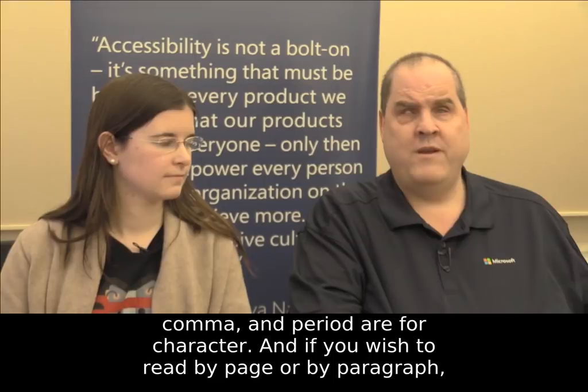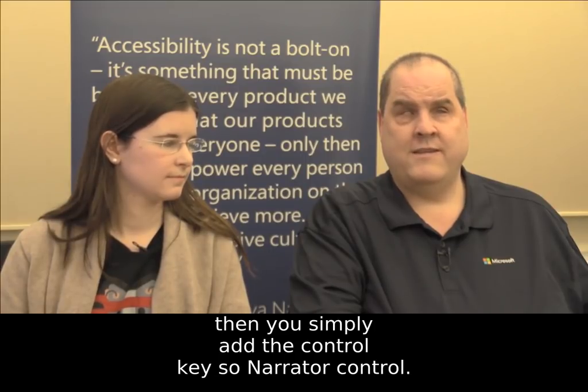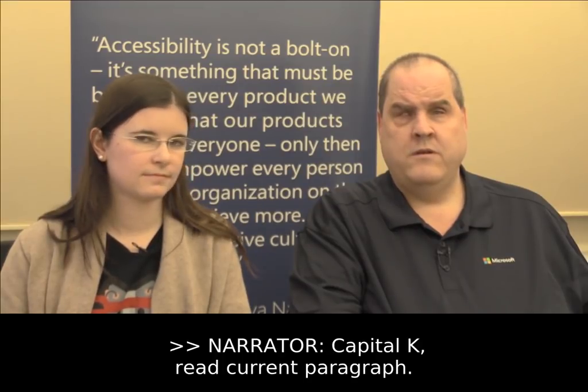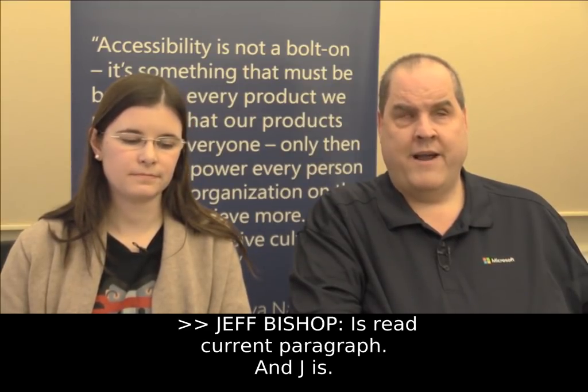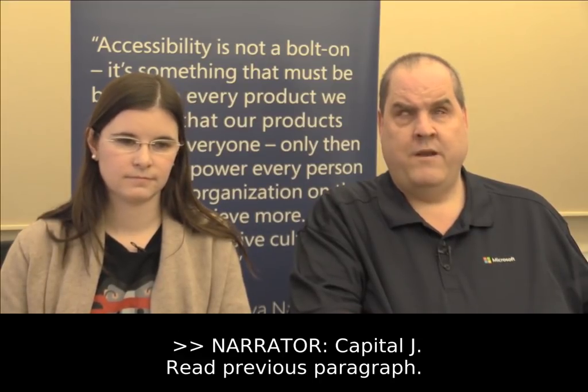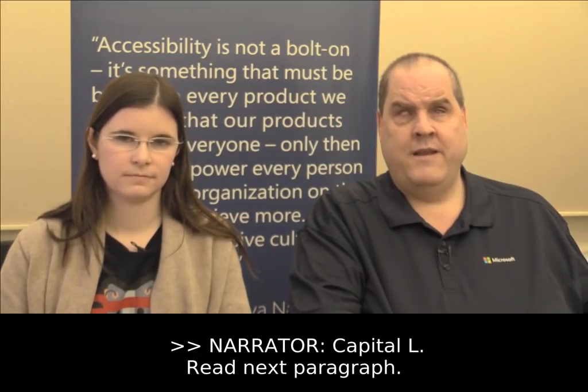And if you wish to read by page or by paragraph, then you simply add the control key. So Narrator, Control, Caps Lock, Control, and then K, for example, Capital K, read current paragraph. And J is Capital J, read previous paragraph. Capital L, read next paragraph.